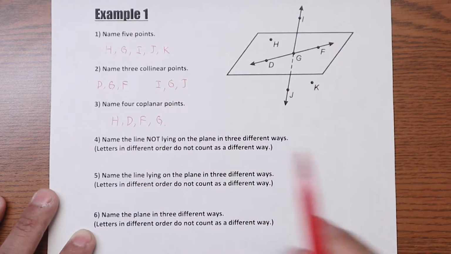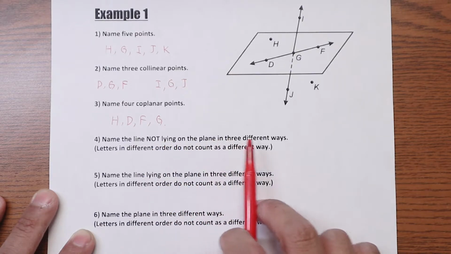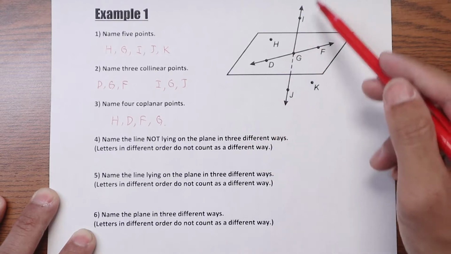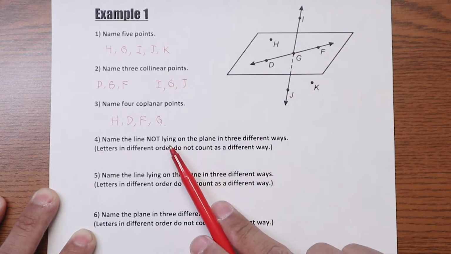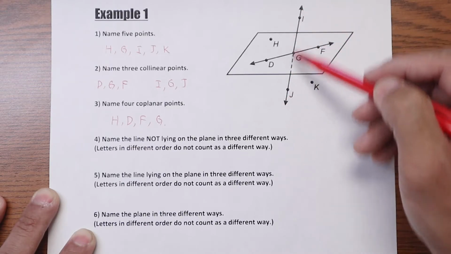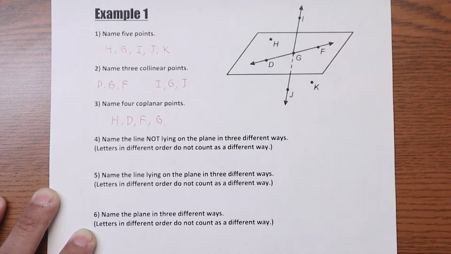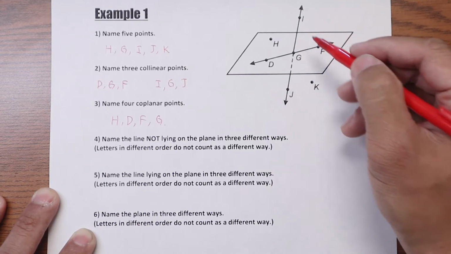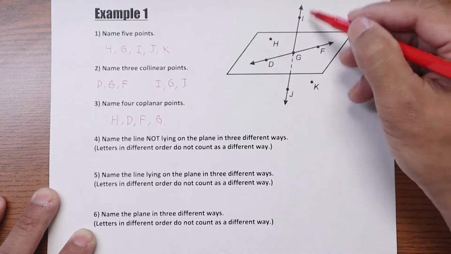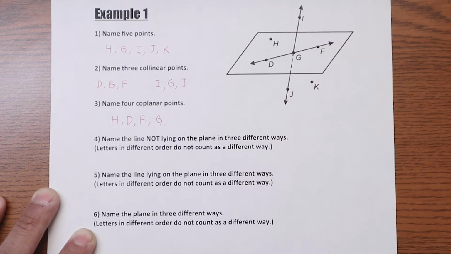Okay? The number 4 says name the line that is not lying on the plane in 3 different ways. Well, first of all, we have to identify which of these 2 lines is not lying on the plane, which is this one. This one cuts through the plane, and this line has 3 dots, and we could use these 3 dots to name this line. But remember, to name a line, we just need 2 dots. Out of these 3 dots, we just need 2 letters to name a line.